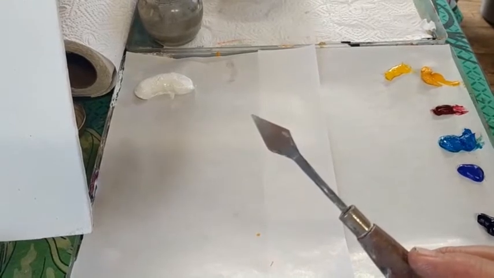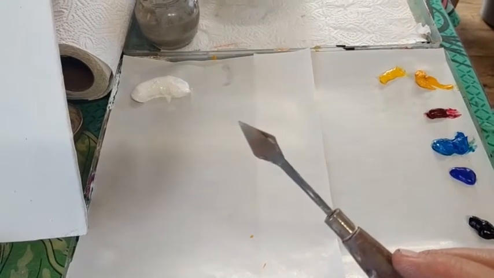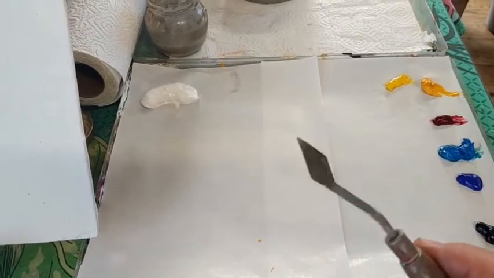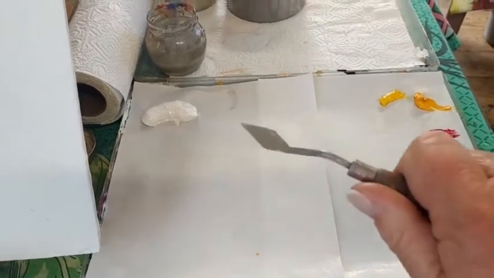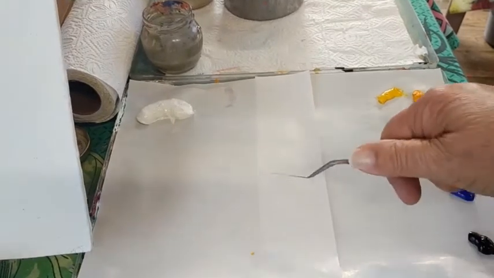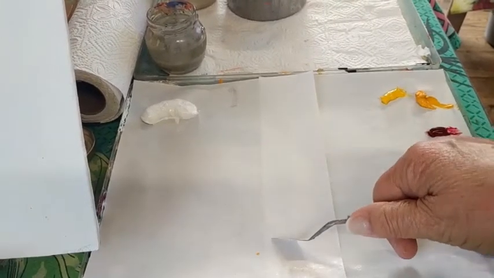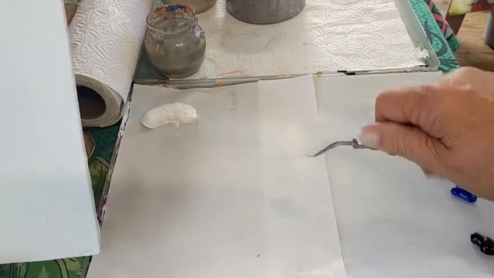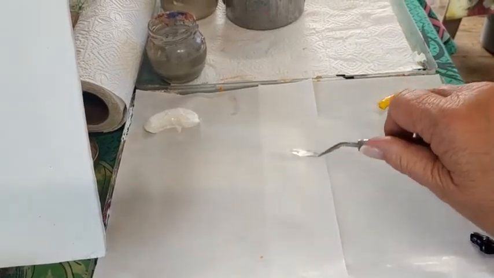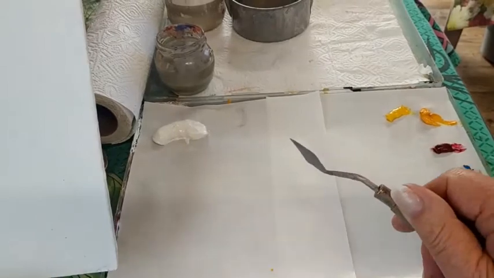You can use whatever you choose to work with, try them and see which one works well for you. The way that you hold a palette knife is like this, so that you can scrape the paint and mix. You pick it up like this with the back of your palette knife.